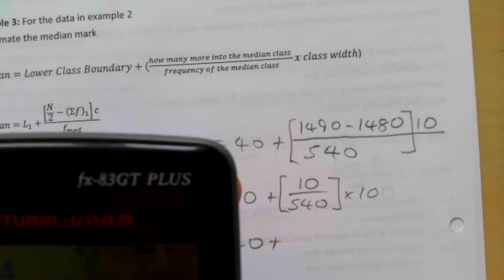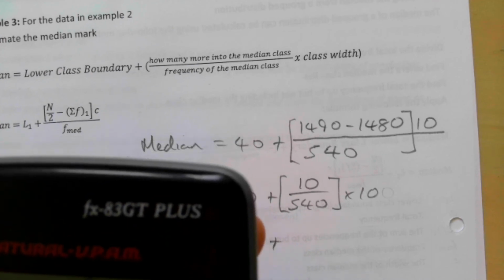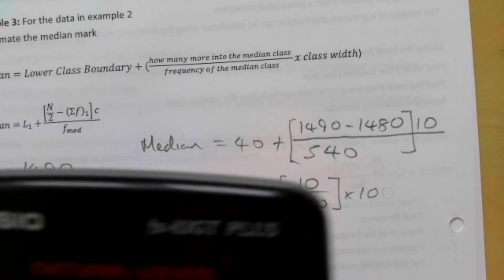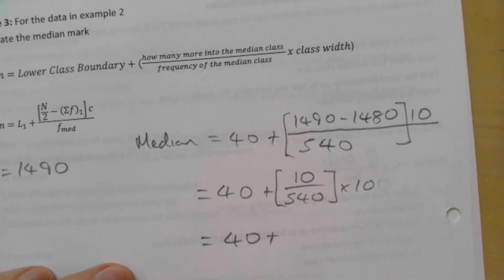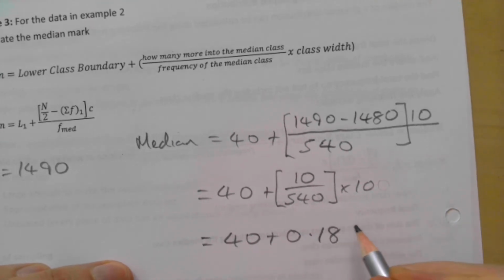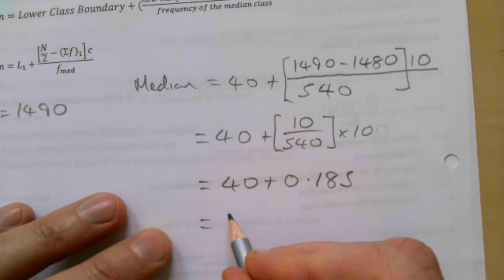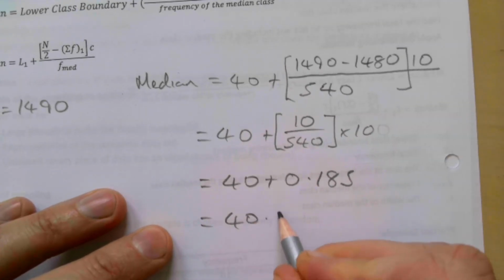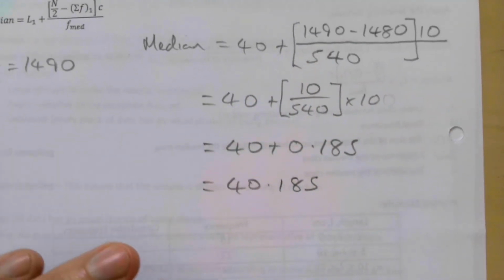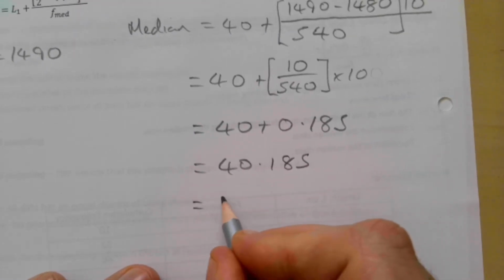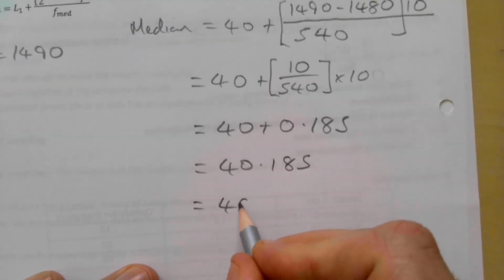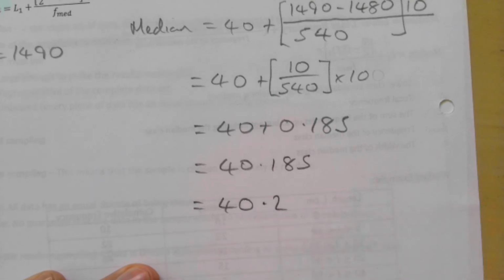Just plug it into my calculator. It's 5/27, or 0.185 repeating. So my answer is going to be 40.185 repeating, or to 3 significant figures, 40.2.